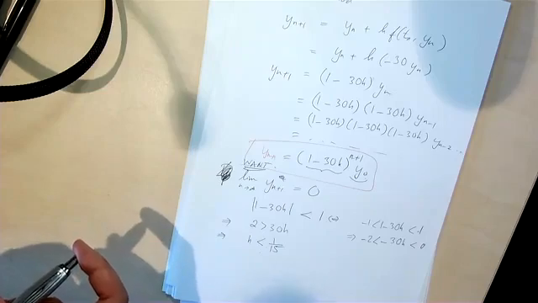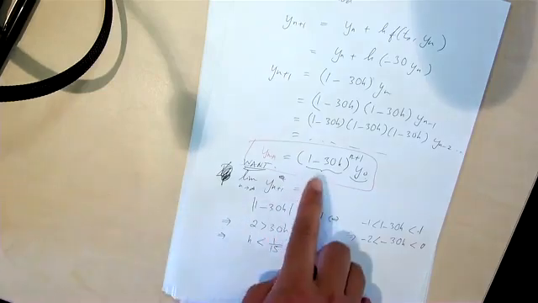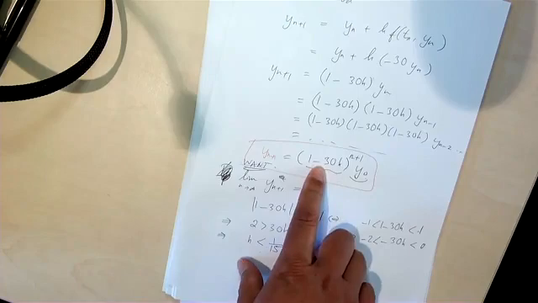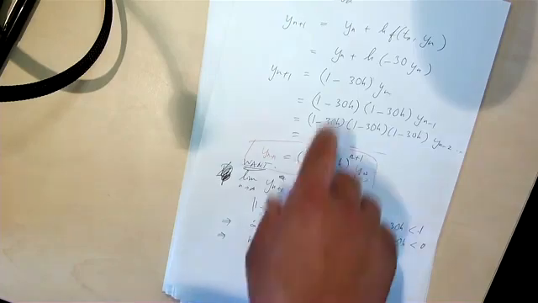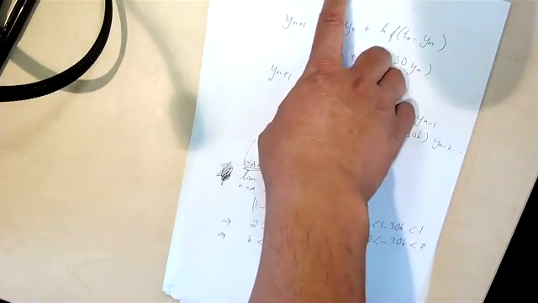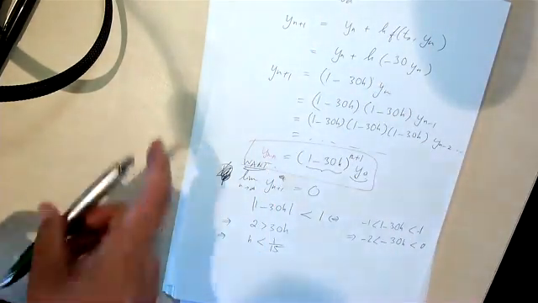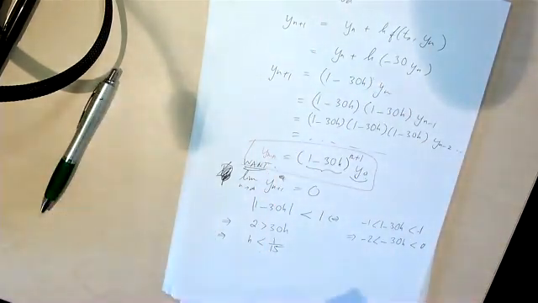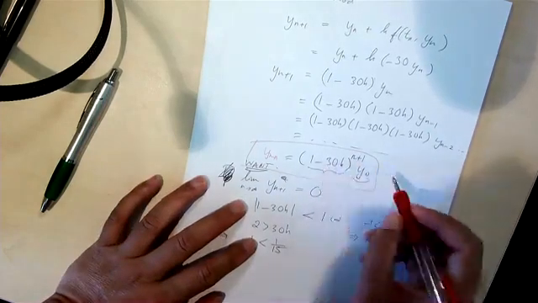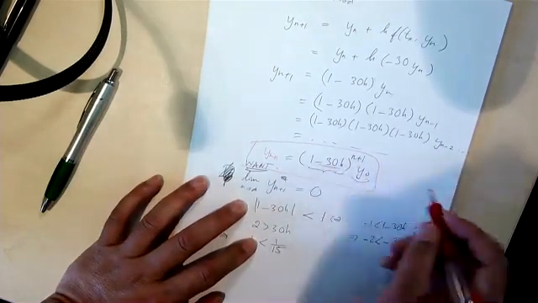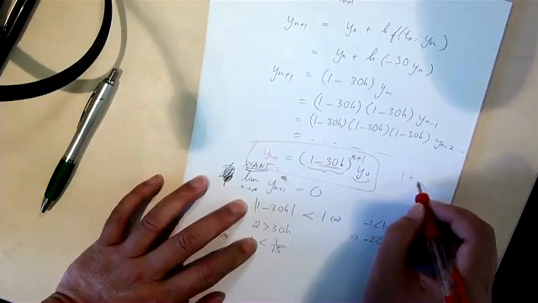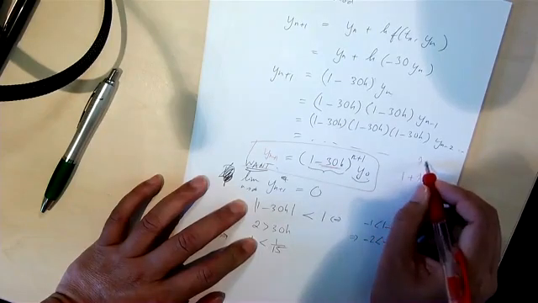So why is there a minus? Okay, because a minus here, yeah? Because lambda here is minus 30. Okay? So if I put lambda is minus 30, this one is 1 plus lambda h, yeah? So lambda is minus 30.